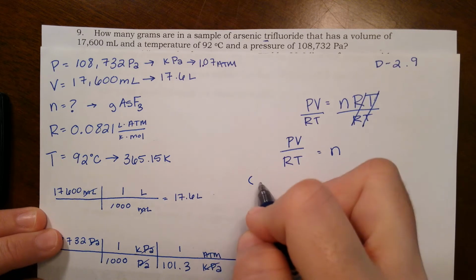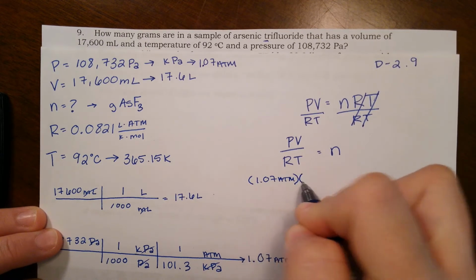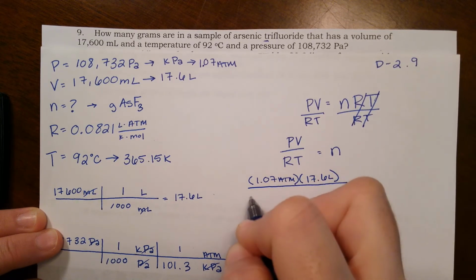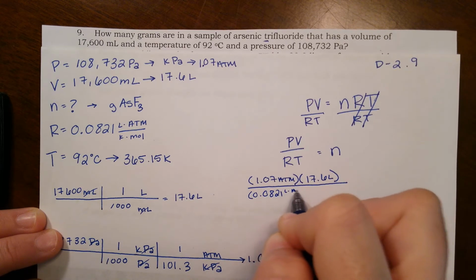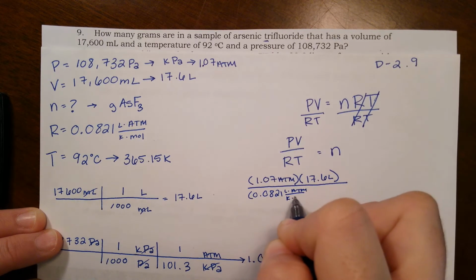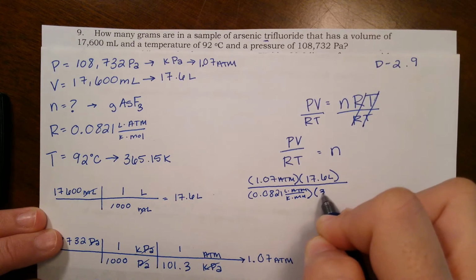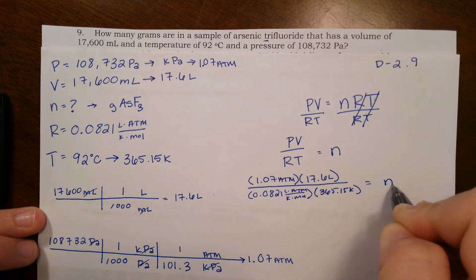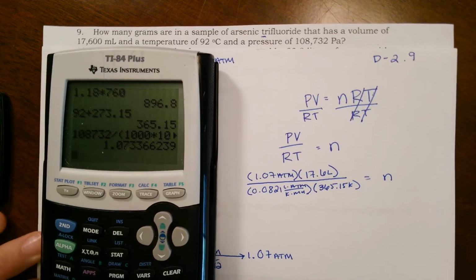So our pressure is 1.07 atm. Our volume is 17.6 liters. Our universal gas constant, 0.0821 liters atm per Kelvin mole. And our temperature is 365.15 Kelvin. And that is equal to moles. Let's go ahead and plug that into our calculator.